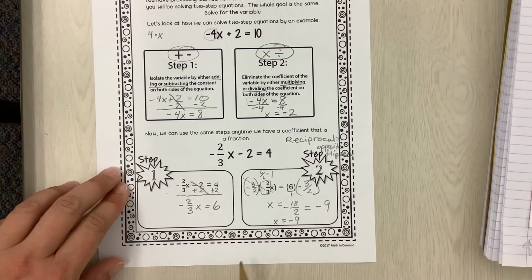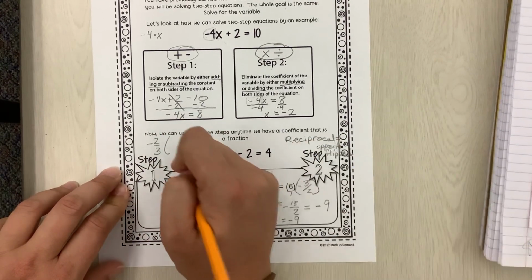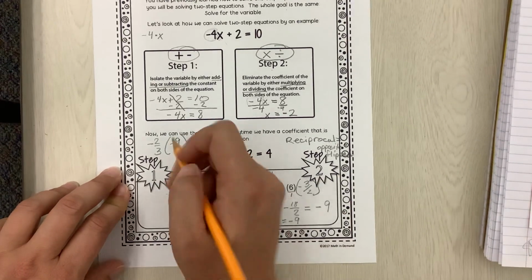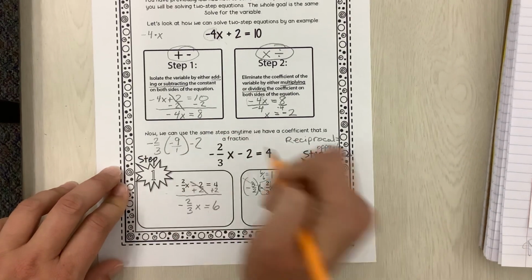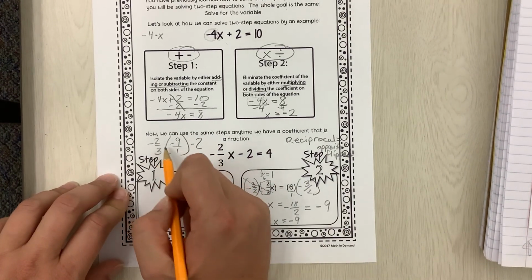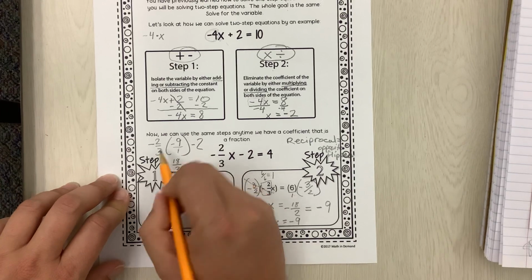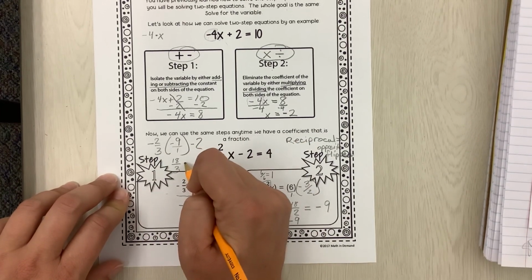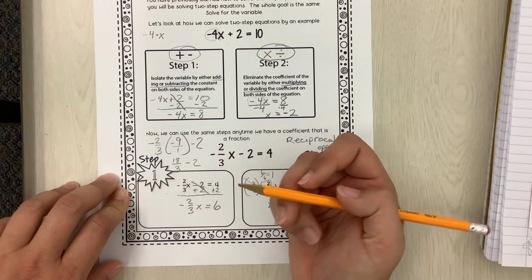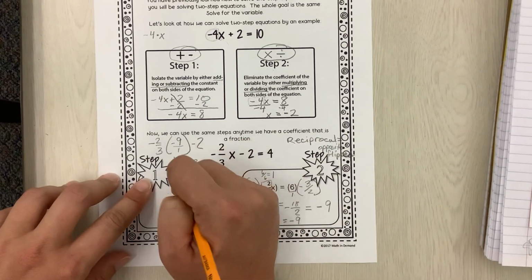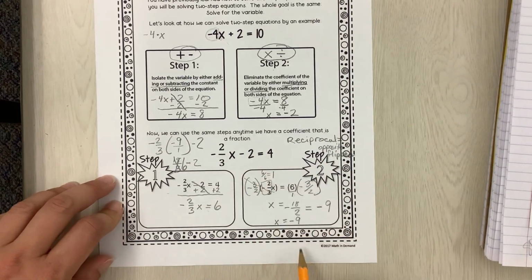Let's plug it in and make sure it works. If I was to do this, negative 2/3 times a negative 9 instead of x, and remember all whole numbers have that invisible 1 because I'm working with fractions, minus 2. Let's see if we get 4. Well, 2 times 9 is 18. 3 times 1 is 3. It's a negative times a negative, so it's turned positive, and it's minus 2. Well, 3 goes into 18 how many times? 6 times. So really, I could make this 6 minus 2, and it equals 4. So yes, we did it right.